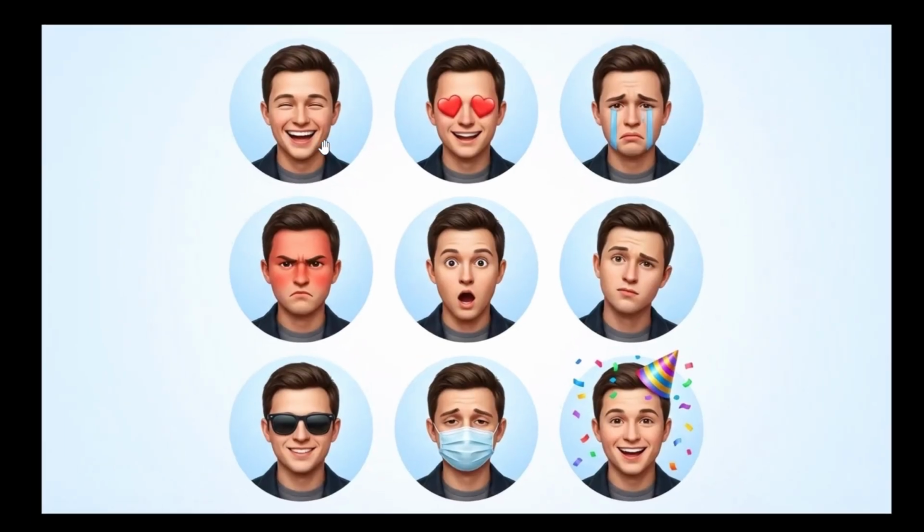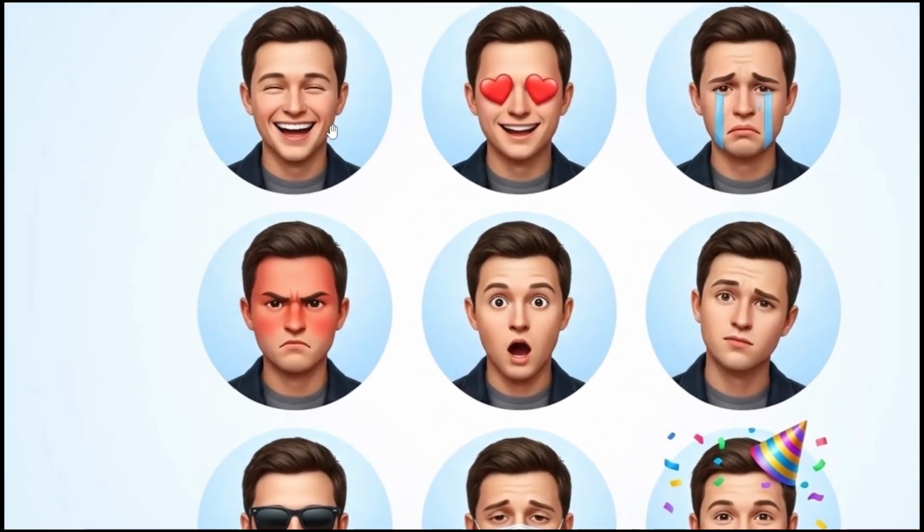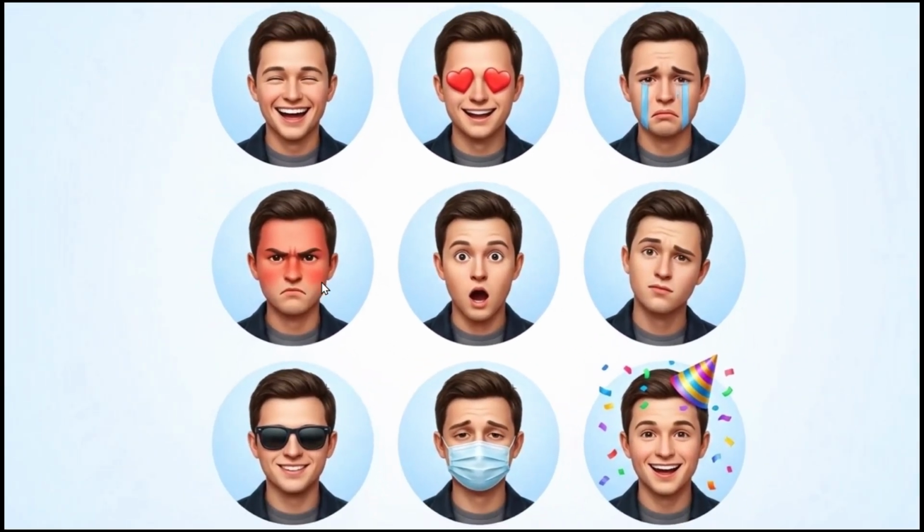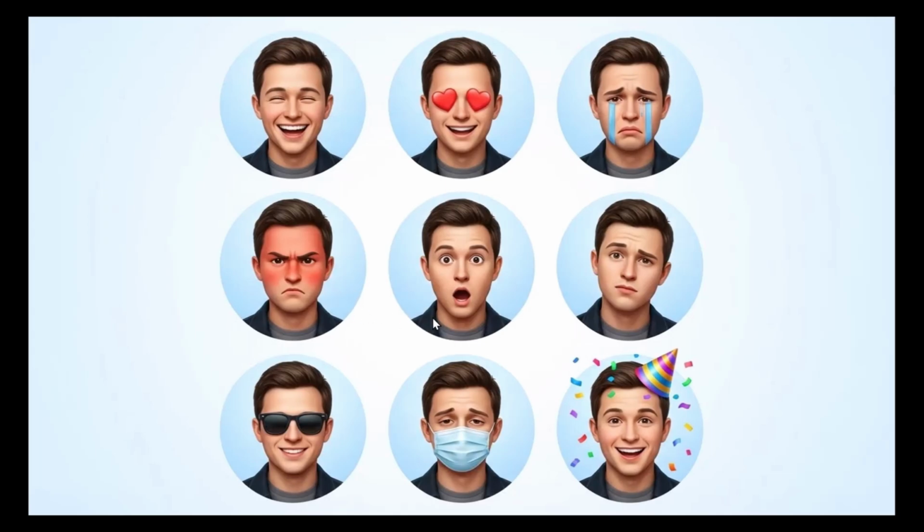In this specific emoji, the character is laughing. In this one, the character is crying. And in this one, the character is angry. In this way, the emoji pack goes on. In total, it created about 9 different emojis of our original character. All 9 of these emojis look really cool. It changed the style of the images a little bit, but even then, it kept the character consistent throughout the images, which is really good.